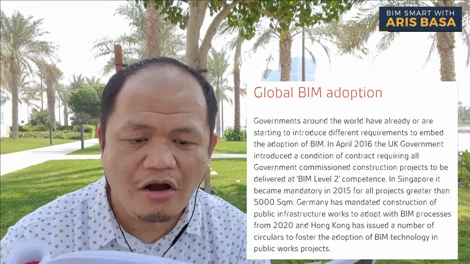In Singapore, it became mandatory in 2015 for projects greater than 5,000 square meters. In Germany, it has been mandated with BIM from 2020, just this year. And Hong Kong has issued a number of circulars to foster the adoption of BIM technology in public works projects, government projects in Hong Kong.